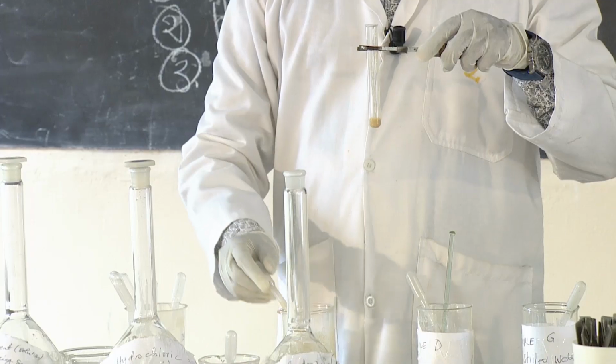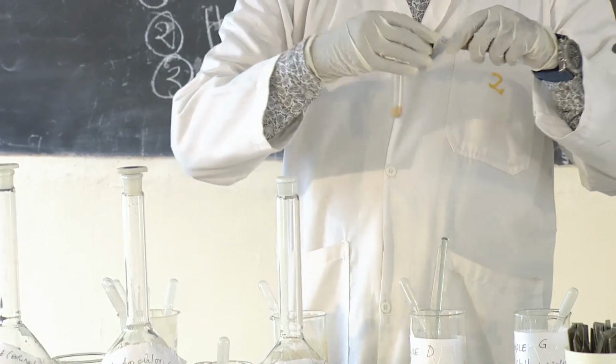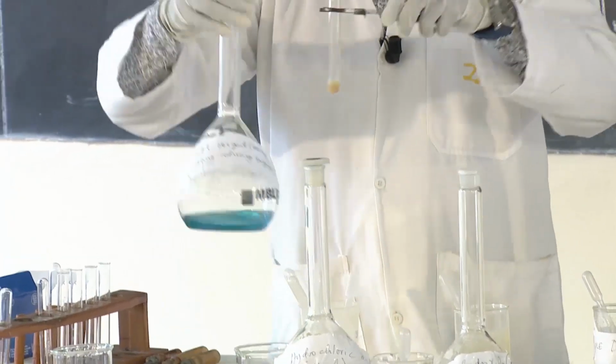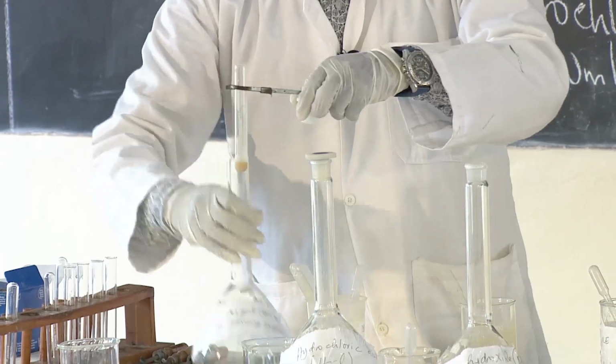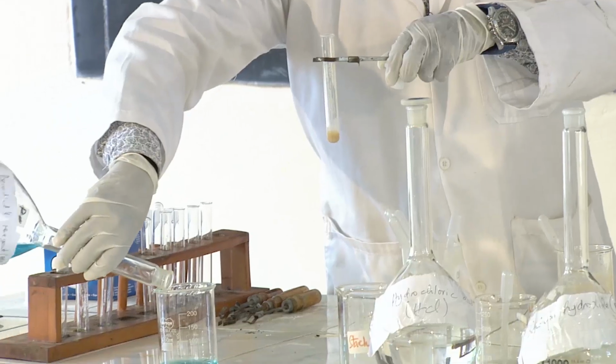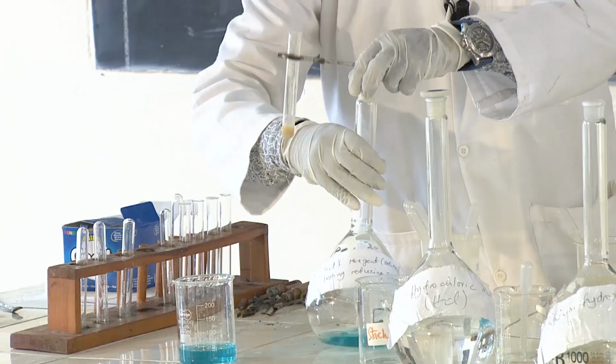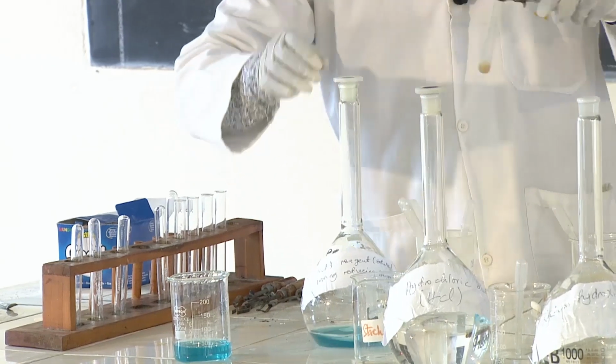Then from there, you add the Benedict's solution. This is the Benedict's solution. After adding the Benedict's solution now, you get a dropper.